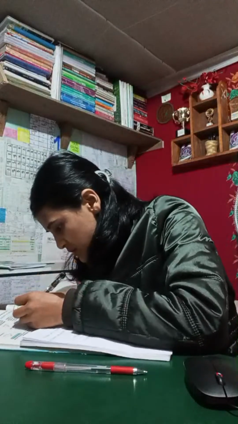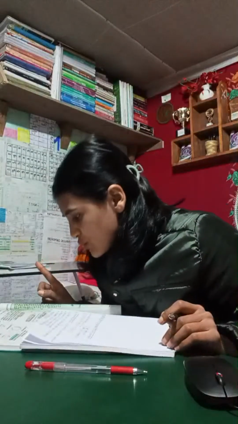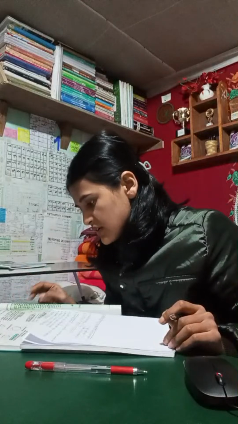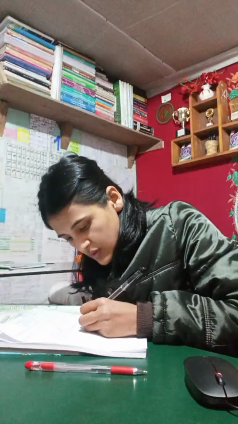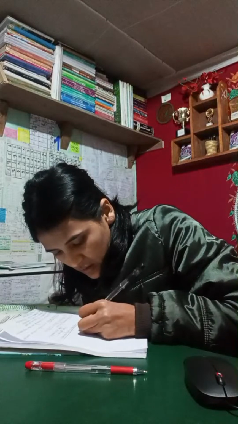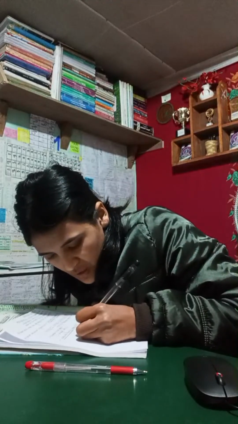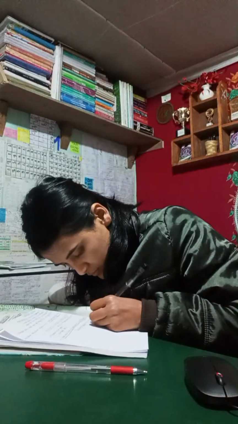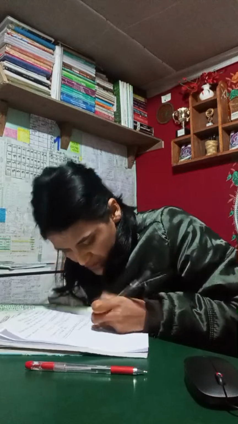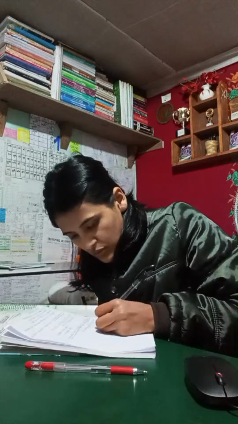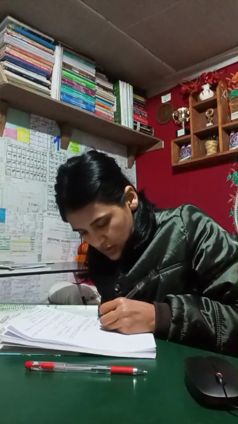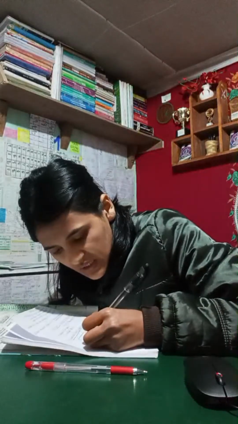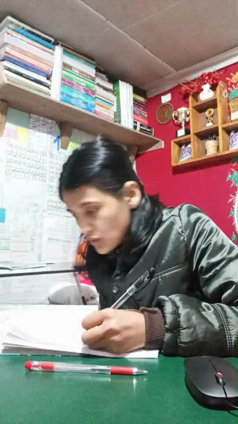On the basis of their structure, compounds are acyclic or open chain compounds, and cyclic or closed chain or ring compounds.